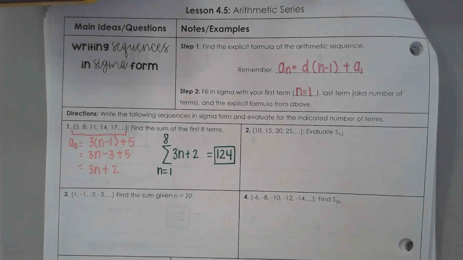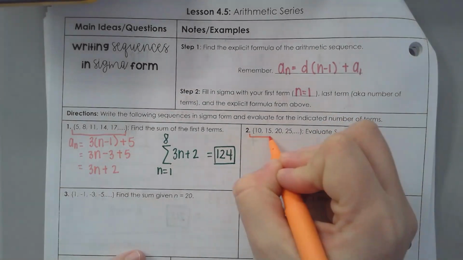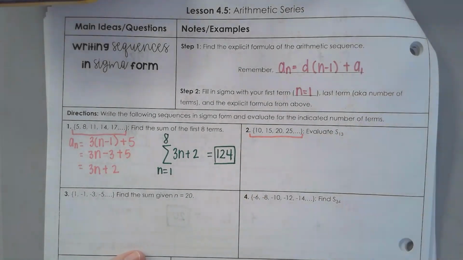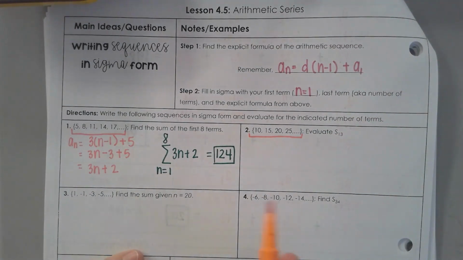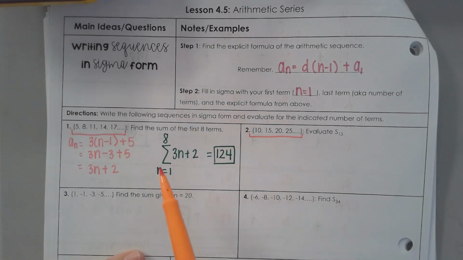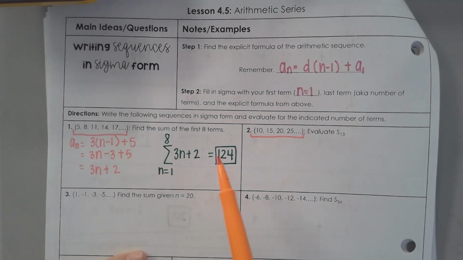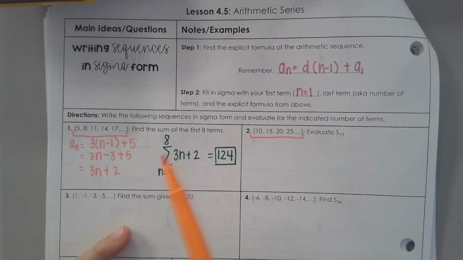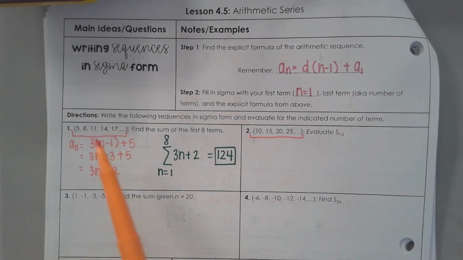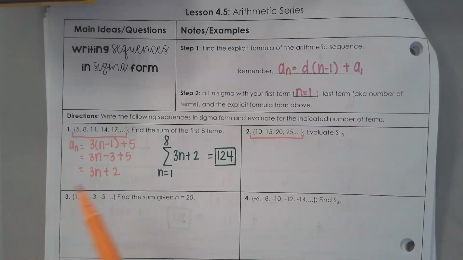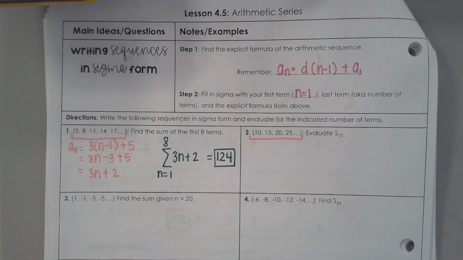Number 2, we'll start by coming up with our formula. Technically, you don't have to simplify this to put it in sigma, but I am going to require that you do, just because I want you always in the habit of doing that, so you don't forget.